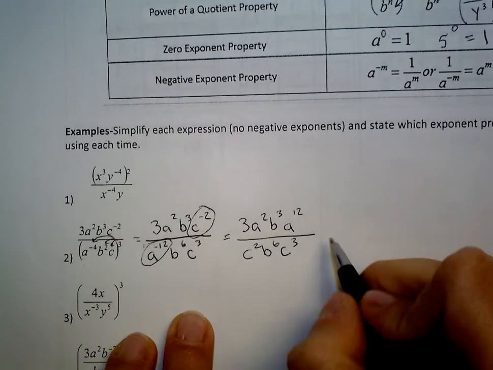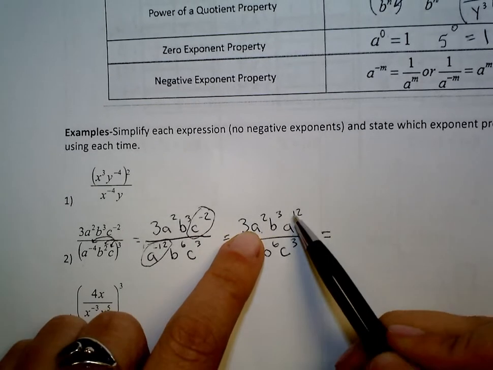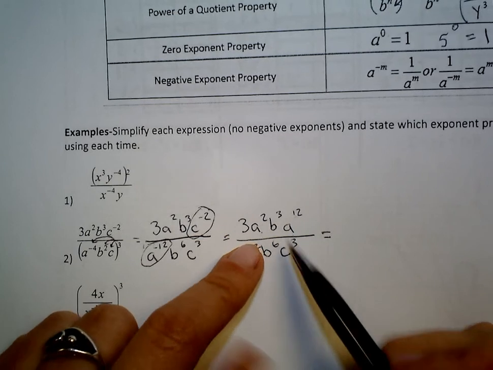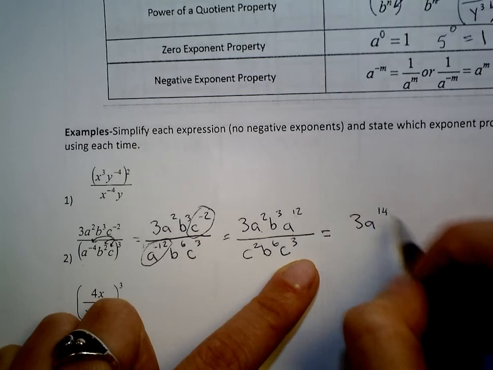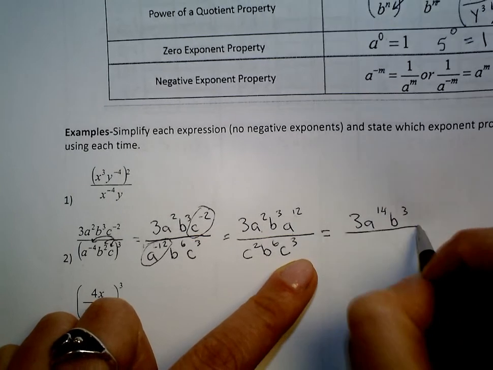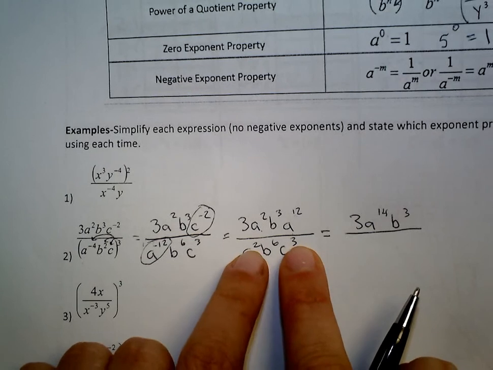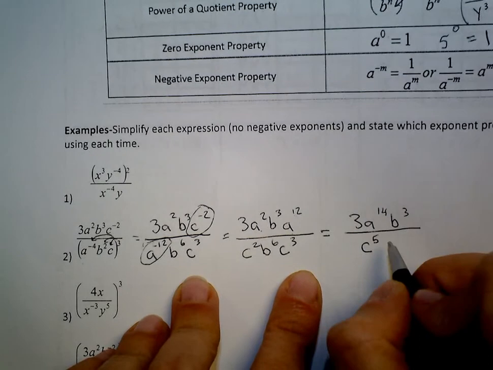Now, in my numerator, I have a squared times a to the 12th. So I'm going to add these exponents. 12 plus 2 will give me 14. So 3a to the 14, b to the third. And in my denominator, I have c squared and c to the third, so I'm going to add these exponents. 3 plus 2 gives me 5. So c to the 5th and b to the 6th.